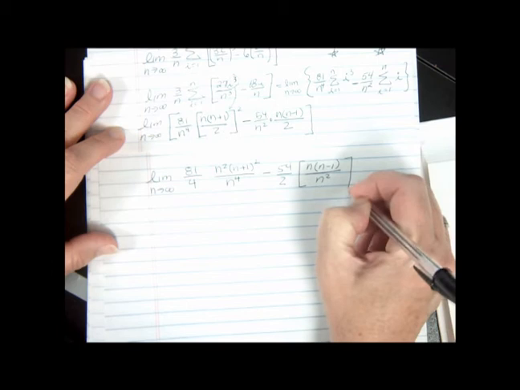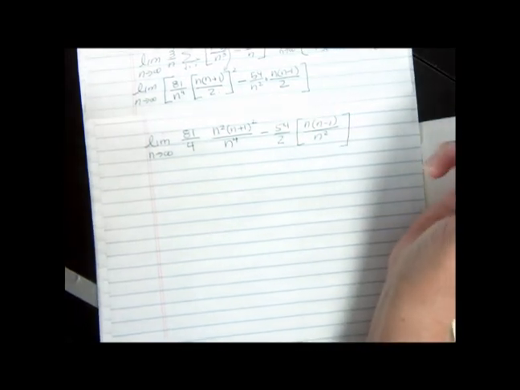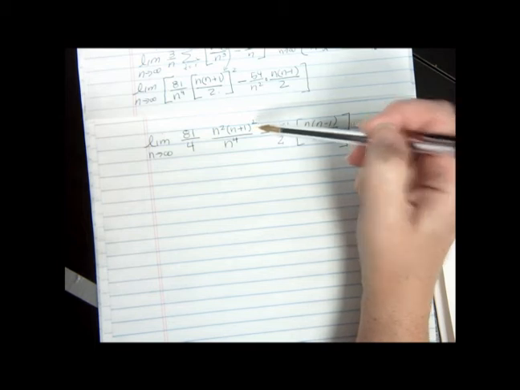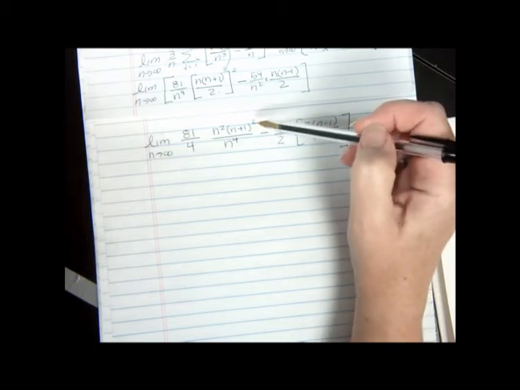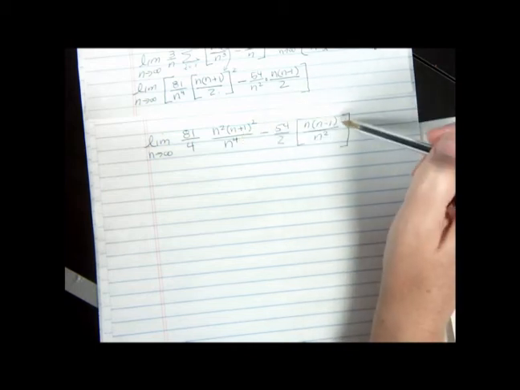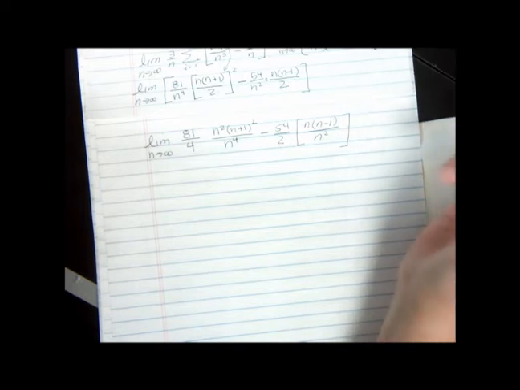Limit as n approaches infinity. I can see now that I can divide by my highest degree. The highest degree for this one is going to be the 4th power, and the highest degree for this one is going to be the 2nd power. So I do need to clean that up so that we can see it a little bit better.